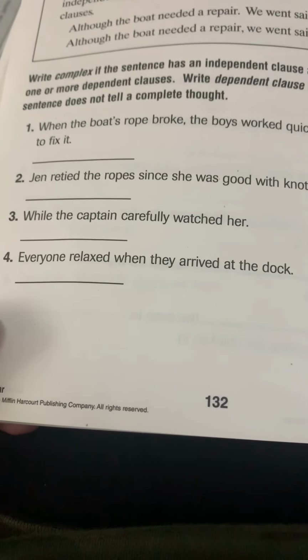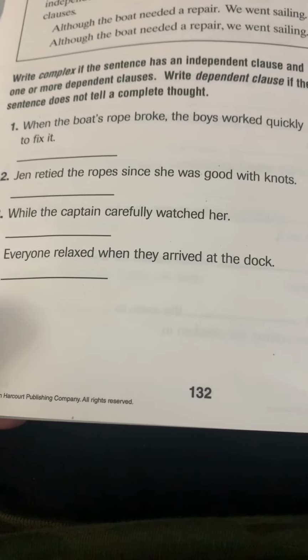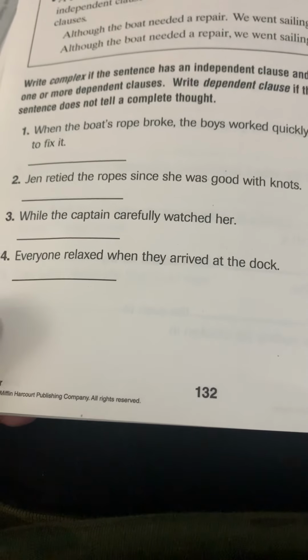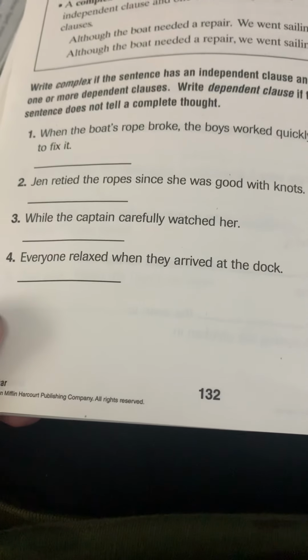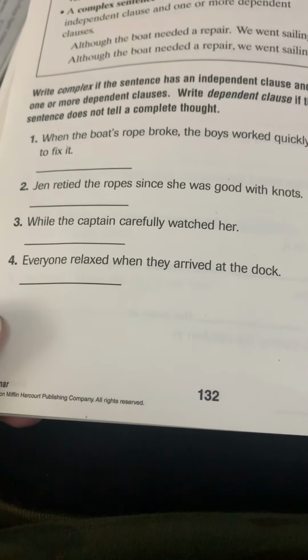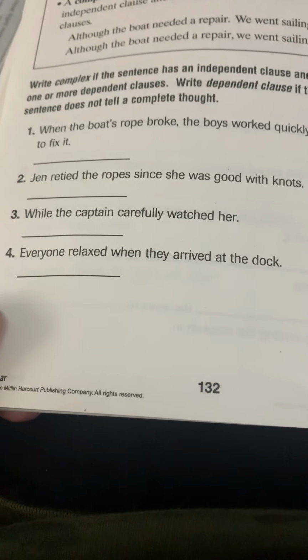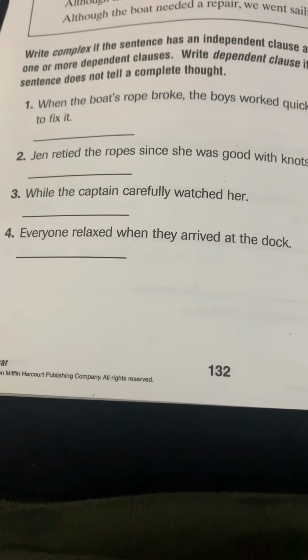Number 2, Jen retied the ropes since she was good with knots. Is that a complete thought? Is that a complex sentence? Does it have an independent clause and one or more dependent clauses?